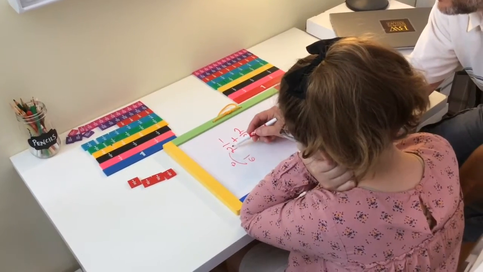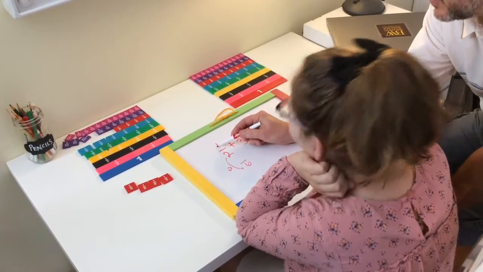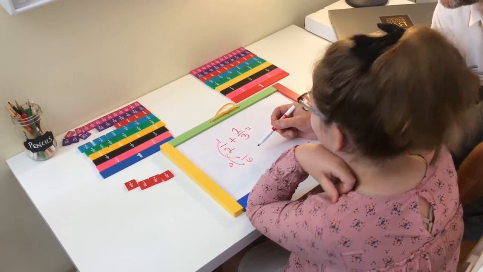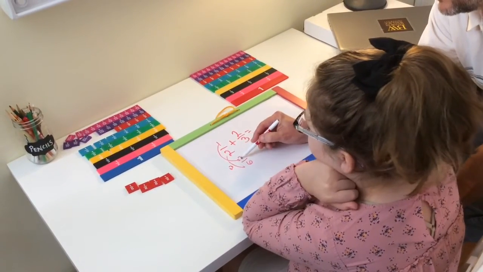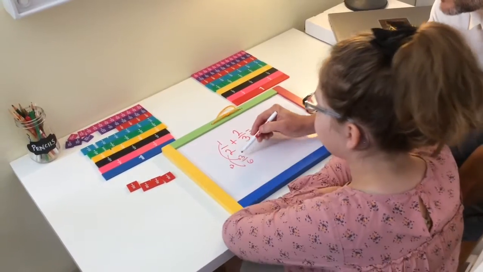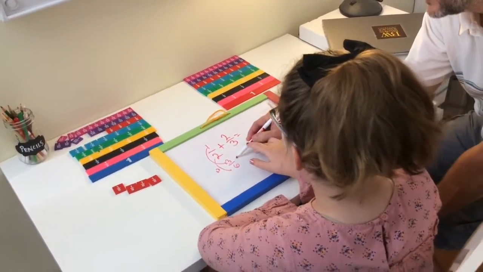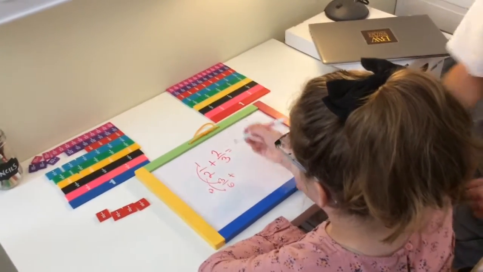And then since we multiplied the 2 by 3, what do you think we have to do to this? You have to multiply that by 3 as well. So 1 times 3 is 3. 2 times 3 is 6. And that gives you an equivalent fraction. Can I try? Yeah, you can try it.